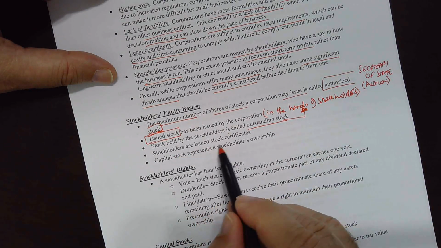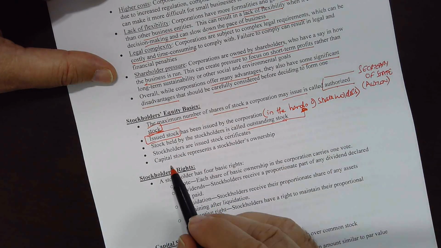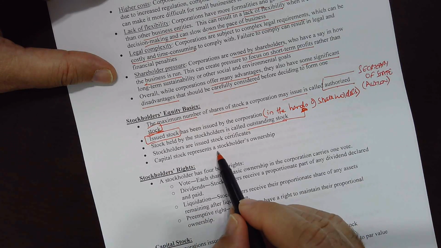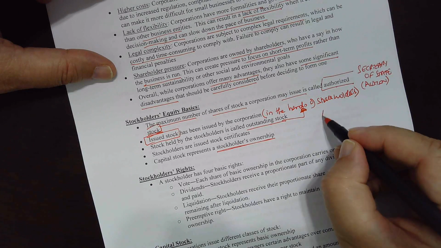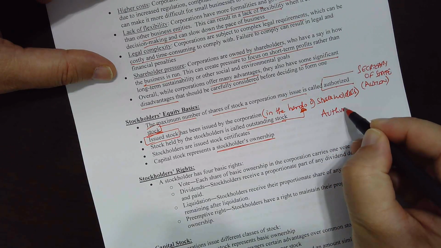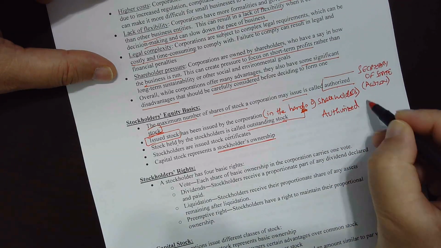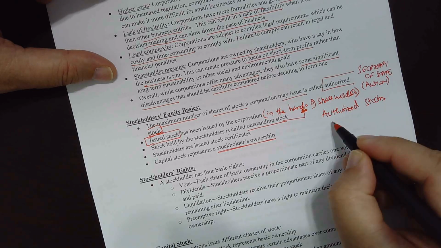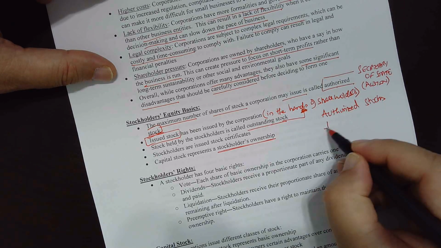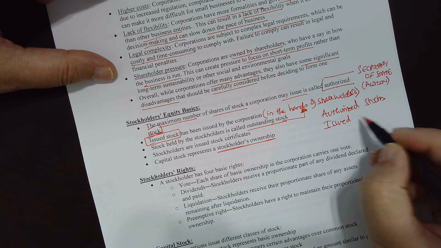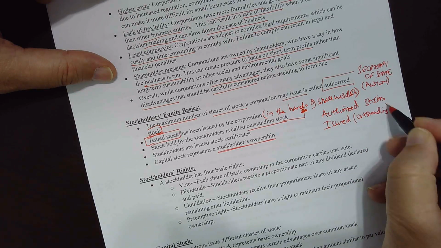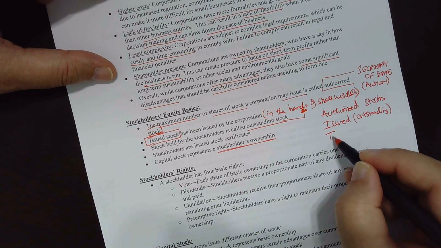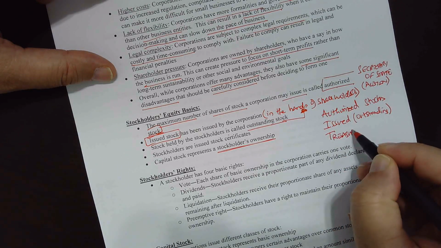Stockholders are issued stock certificates, just like bond certificates. Capital stock represents a stockholder's ownership. All right. So basically, first you have authorized stock, and then comes issued or outstanding, and then the third one we're going to talk about is treasury stock.